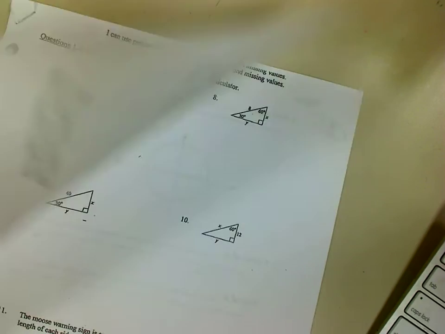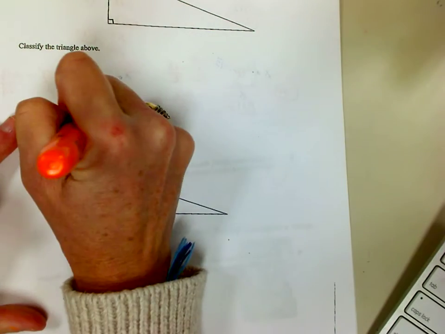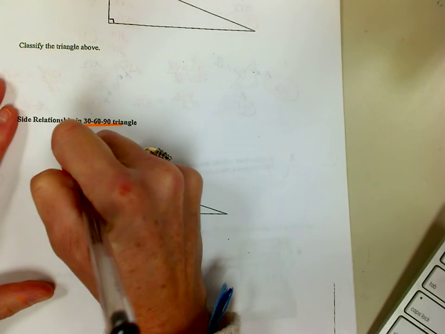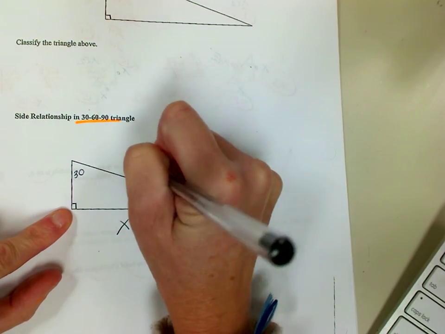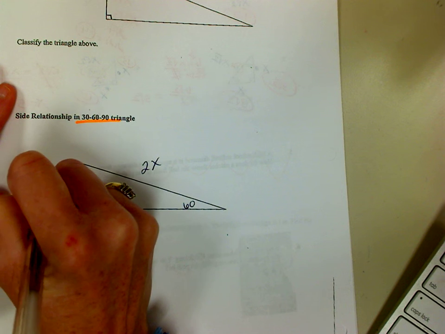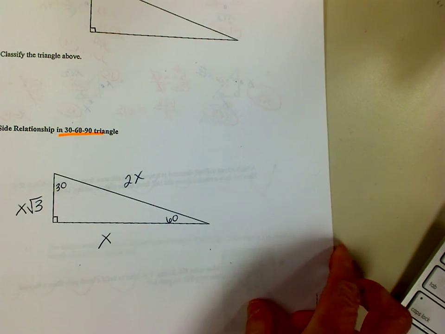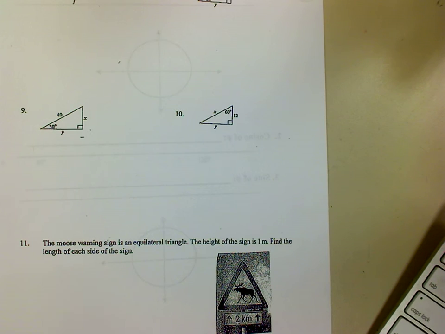Now we're going to do a different triangle. We're going to do the 30, 60, 90. Okay, so I'll just call this one 30, this one 60. All right, so on this one, the side that has x on it is the one across from 30. Right across from 90 is 2x. And then right across from 60 is x root 3. So these are labeled differently because it's a different triangle. So I'm going to have to look at this to answer the questions on the next page.